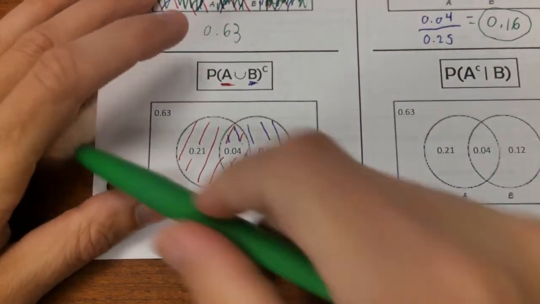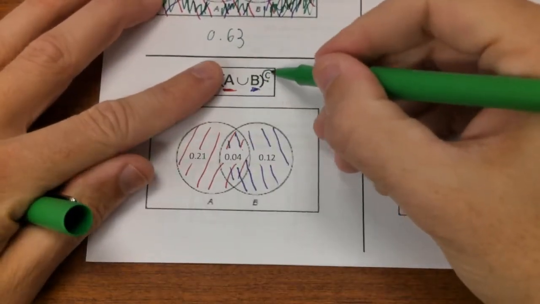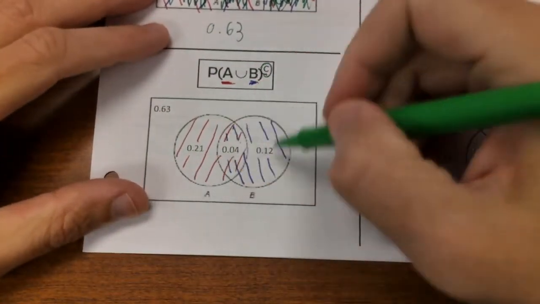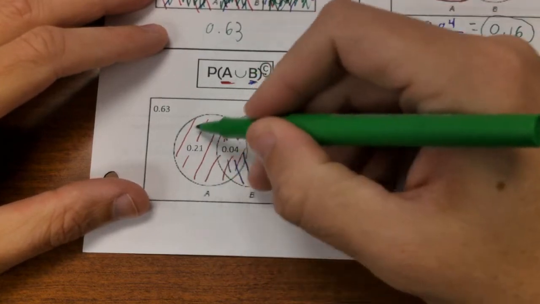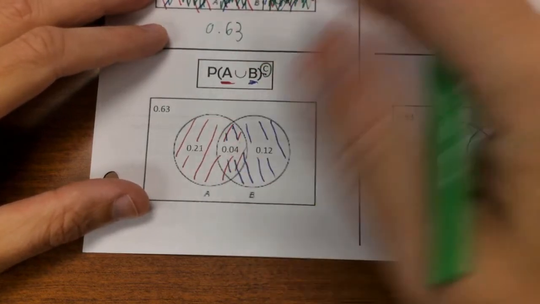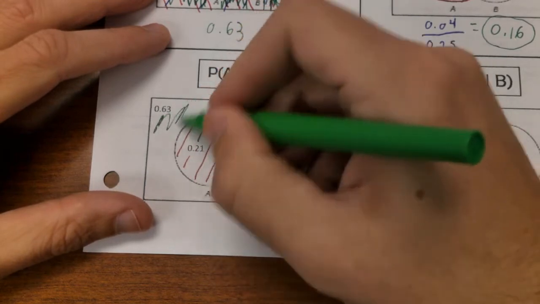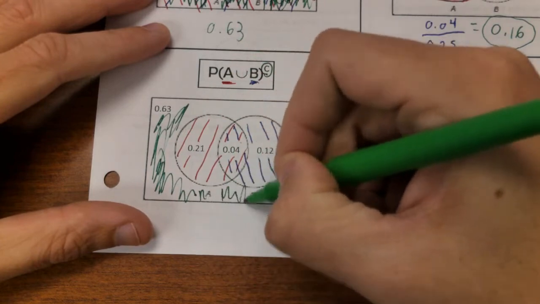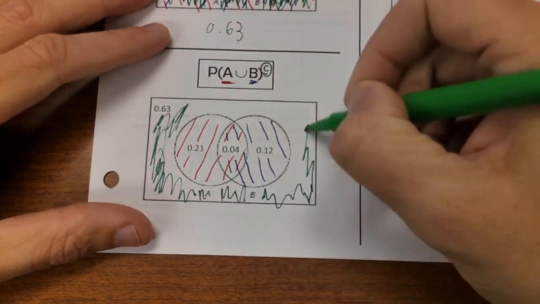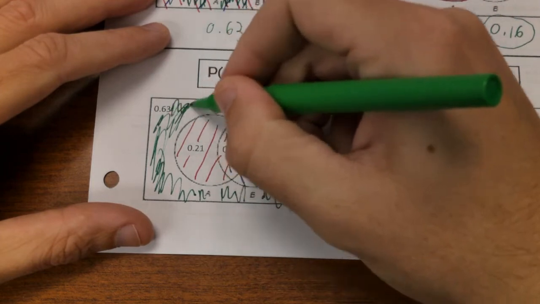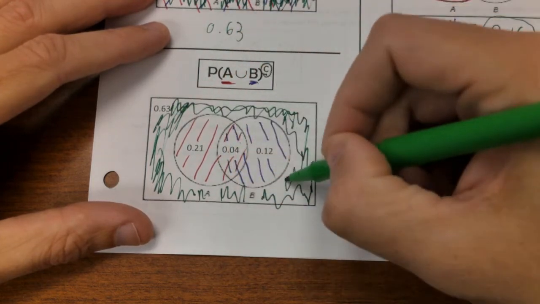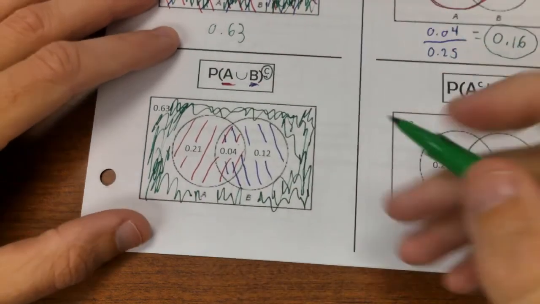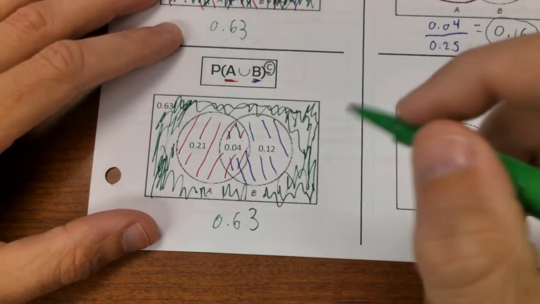However, I want the complement of this. The complement of this would be anything that's not shaded, right? Or means everything, so or is all of this. The complement of all of that would just be the outside, right? Anything that's not shaded. 0.63.